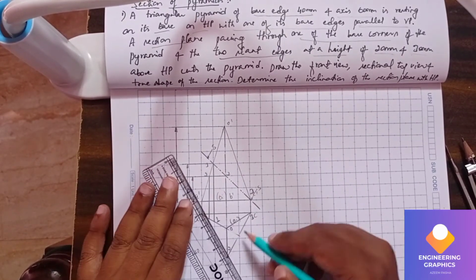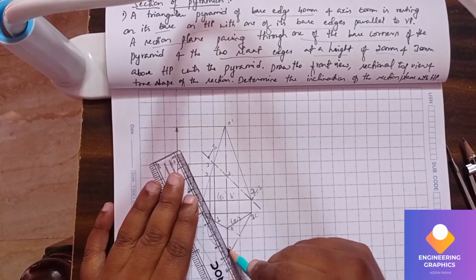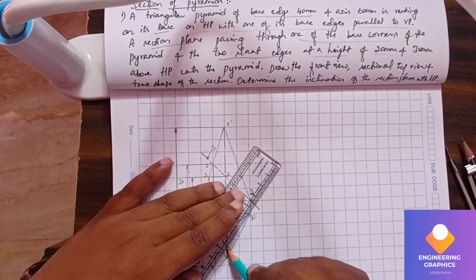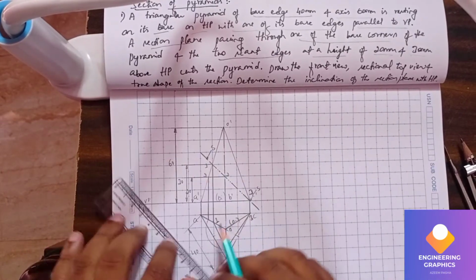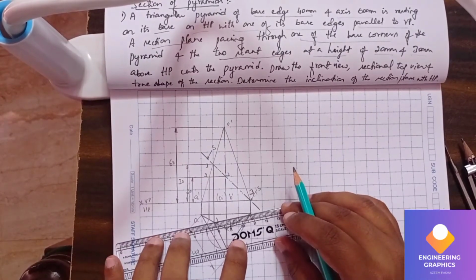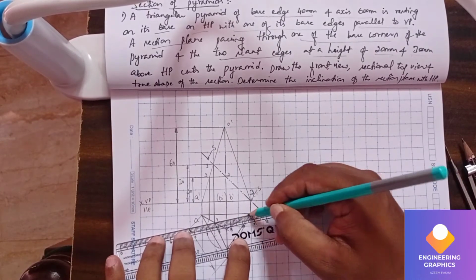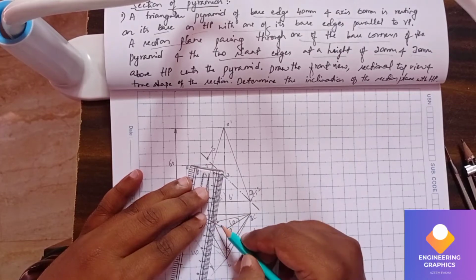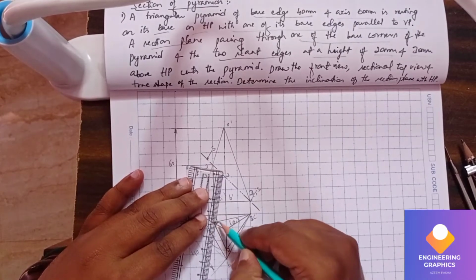Okay, now we can join to get the sectional top view. So join it. Now we are going to mention it with dashed lines here. We're going to hatch it.